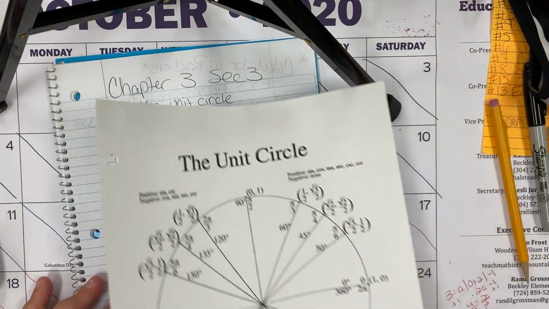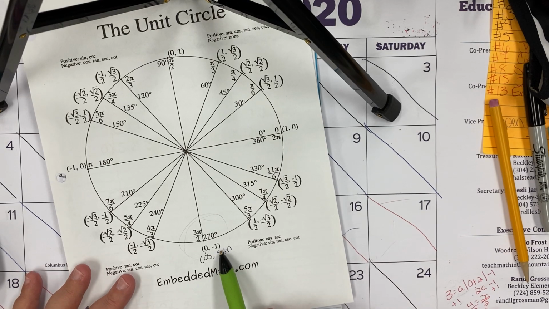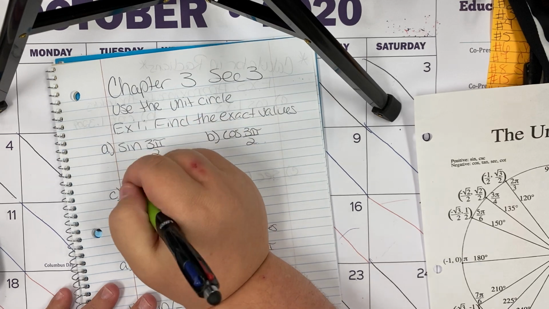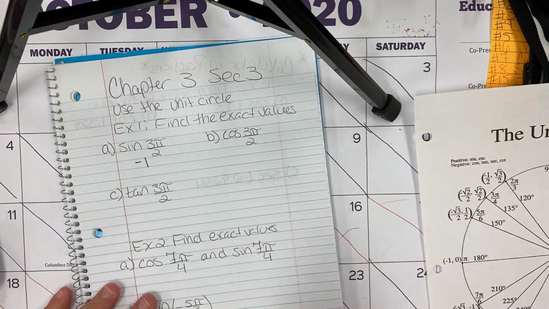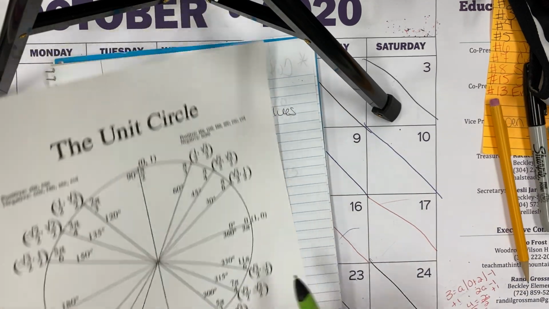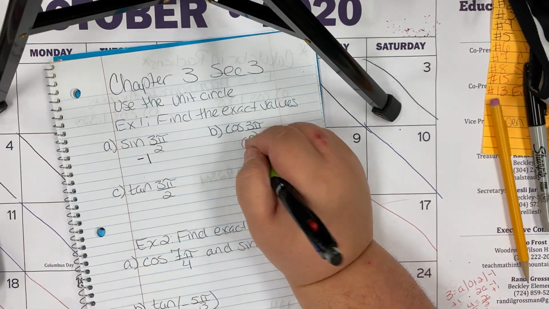So the sine of 3 pi over 2 is our first one. So sine 3 pi over 2. My answer there is -1. The cosine of 3 pi over 2 is 0.